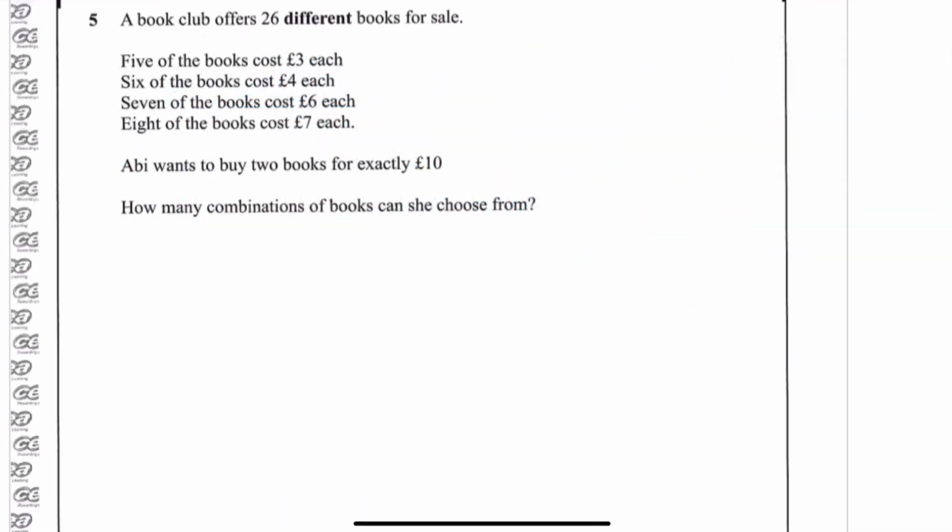Okay, question 5 says, a book club offers 26 different books for sale, and it gives the prices of all the different books and the different options. It says Abby wants to buy 2 books for exactly £10, so she's only buying 2 books and for exactly £10. How many combination books can she choose from? There's only 2 ways she can really get 2 books for £10. She can get one for £3 and then the other one for £7. And there's 5 ways she can get a £3 book, and there's 8 ways she can get a £7 book.